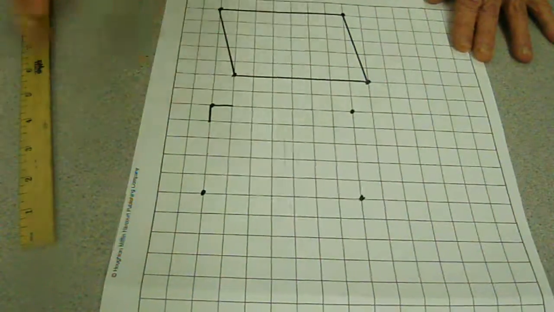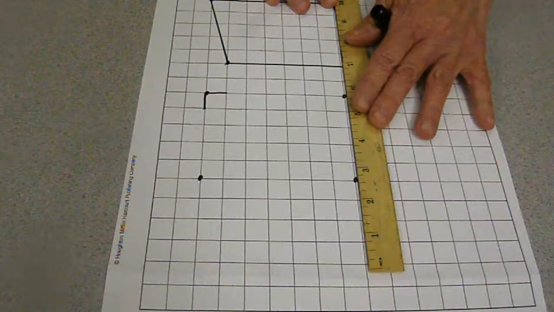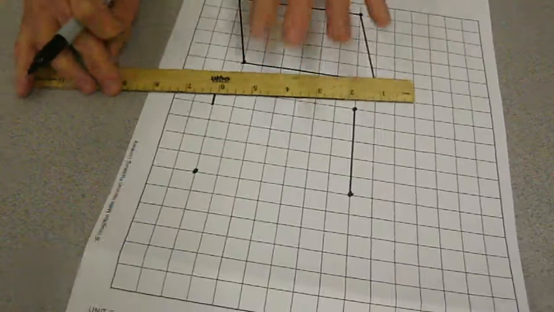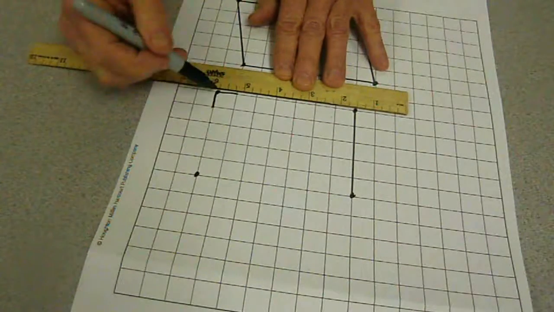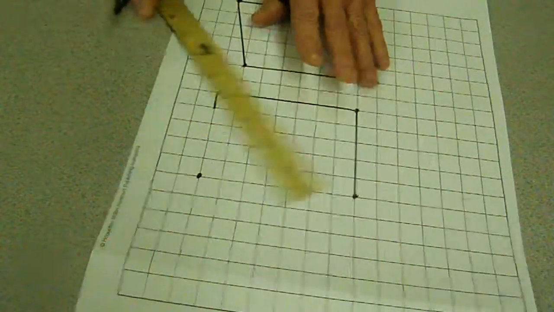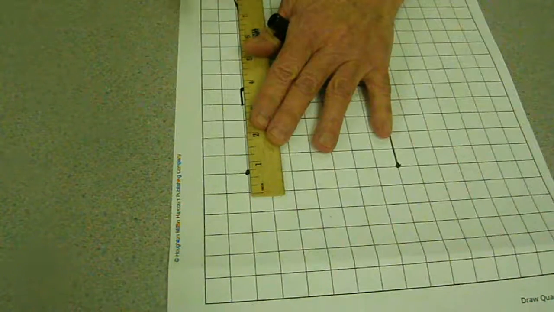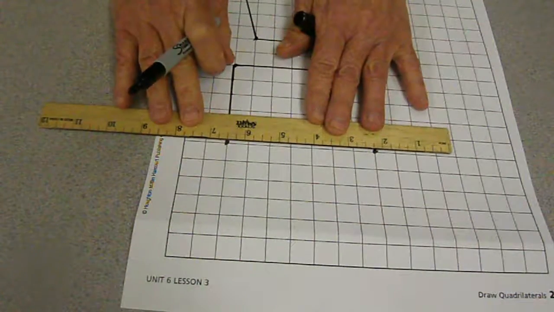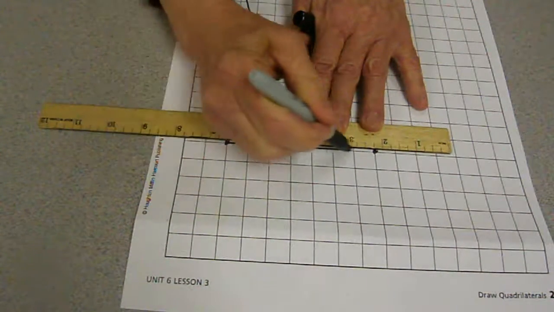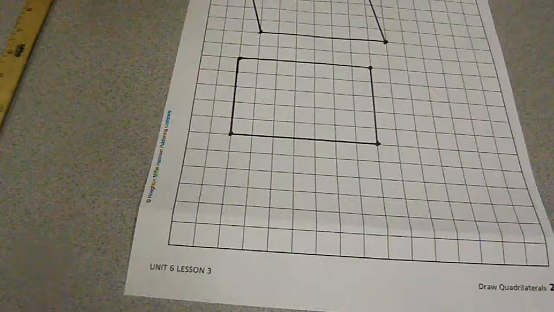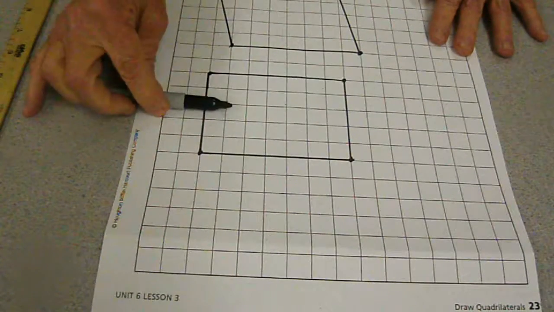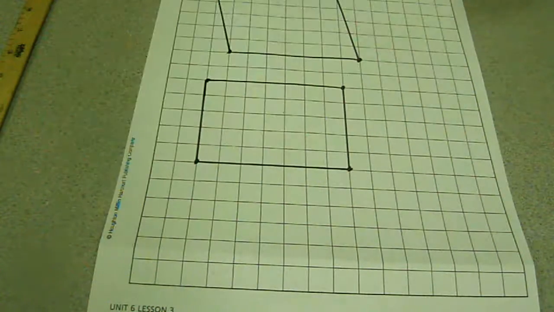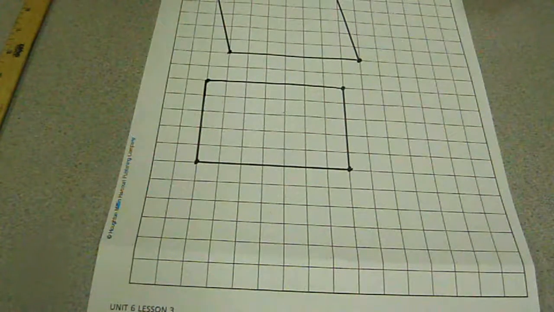I have to take my ruler and connect my dots. Connect my points. And there I have made a parallelogram, because this side is parallel. These two sides will never meet, and those two sides will never meet. So there's my second parallelogram.